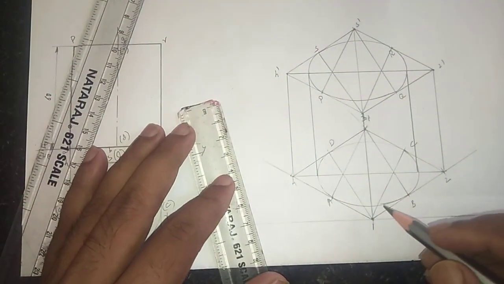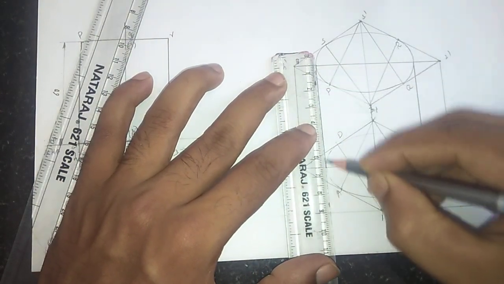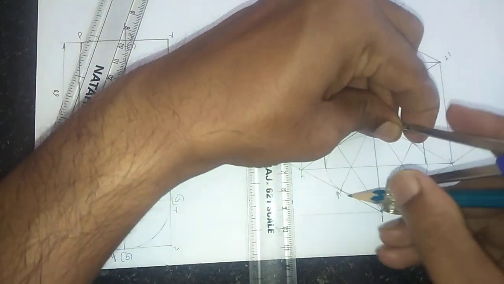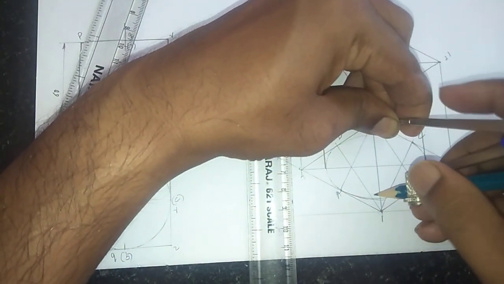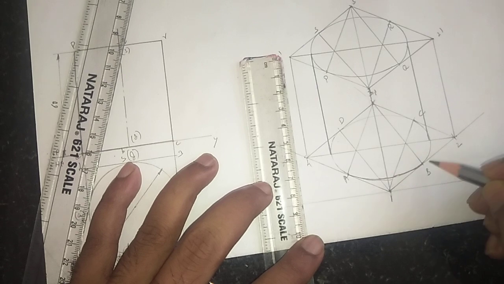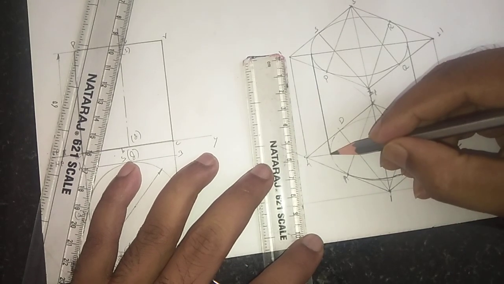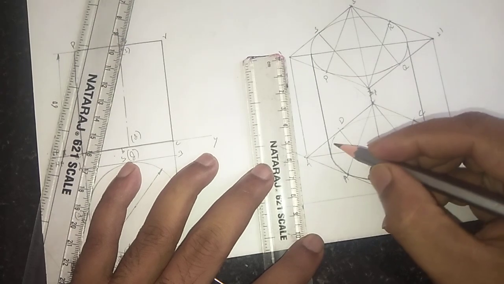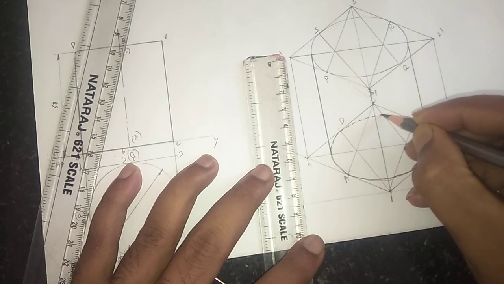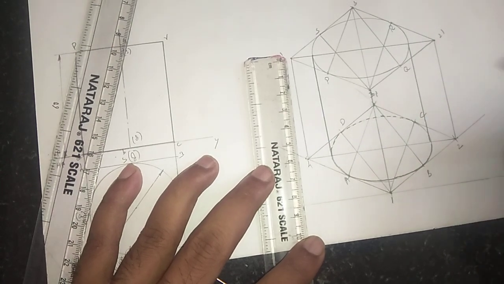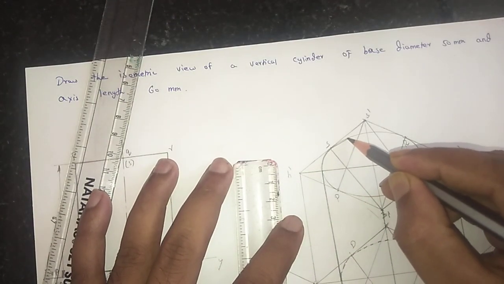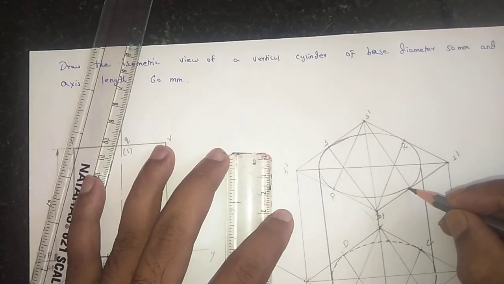So now we need to darken the required things. Here the generators are visible, and the bottom base curve, this one is visible. So you darken this by using your compass. Darken this, and here also darken this. The back side portion of the base one is invisible, so we need to connect it by a dotted line. And here in the top face all the curves are visible, so darken all the curves.